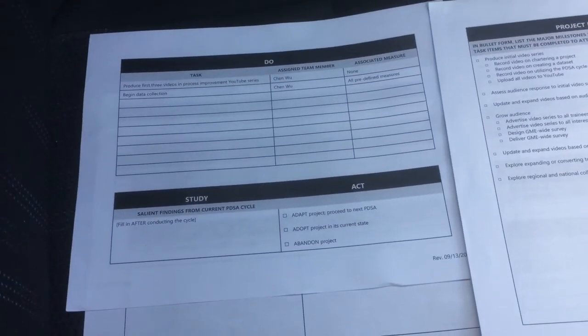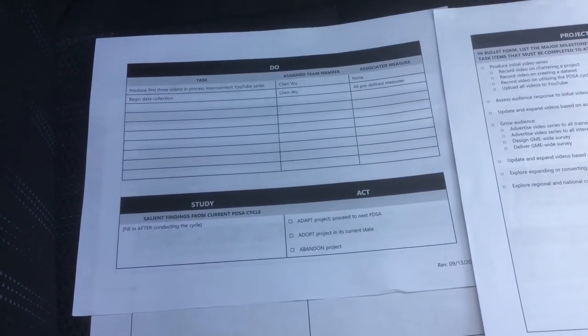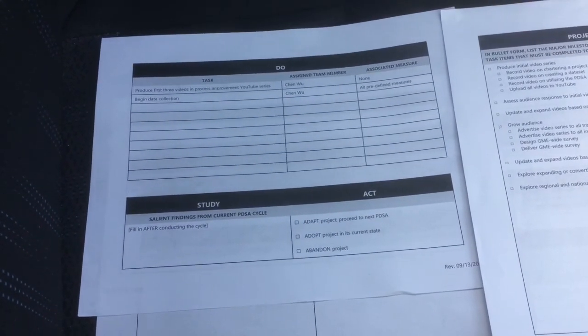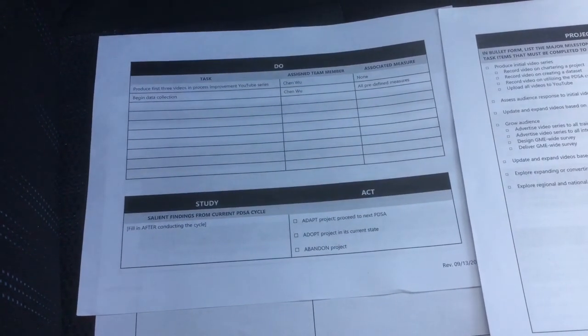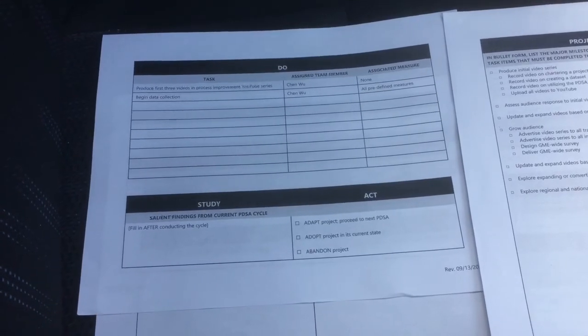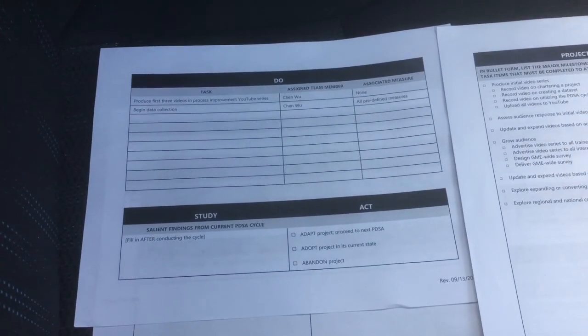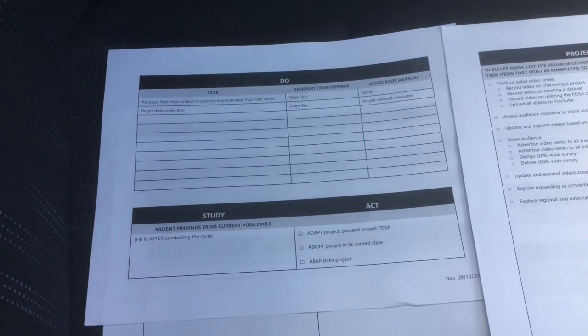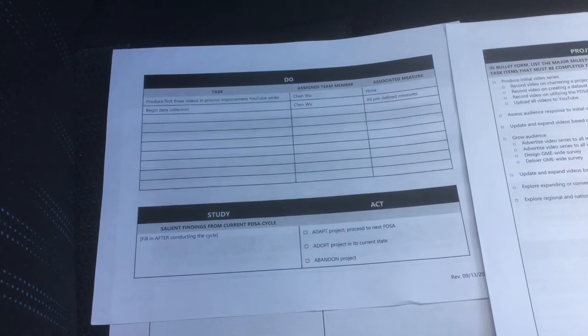So this is the last component that you need to get a good project going, and that is the PDSA cycle worksheet. For those folks at the hospital where I work, again, if any of this is confusing, feel free to reach out to the office, and we are happy to assist in getting these things squared away for whatever idea that you have in mind.